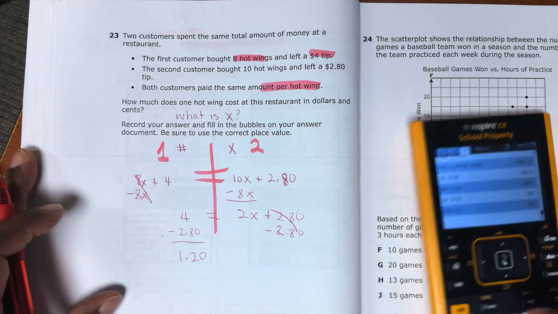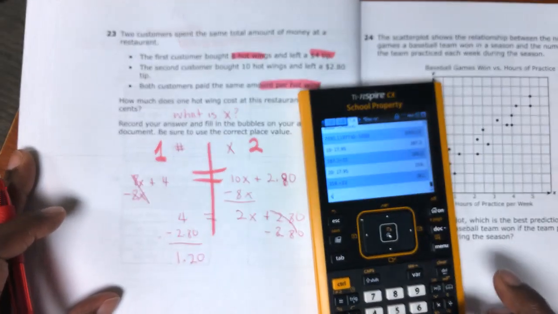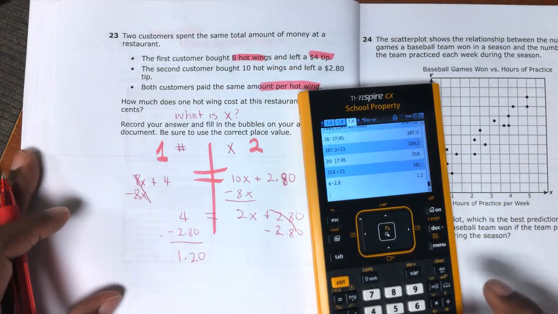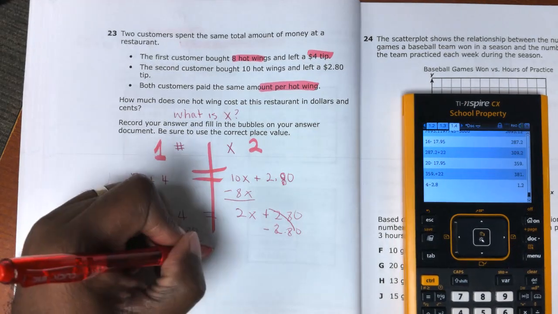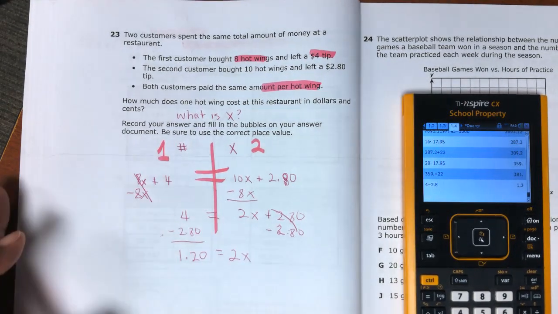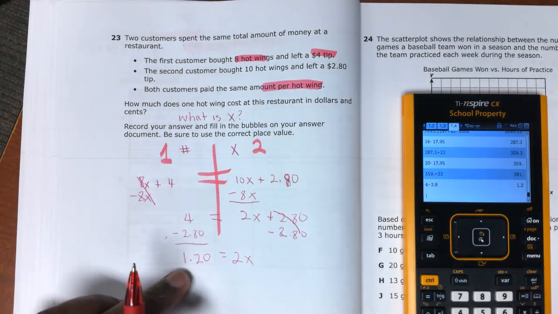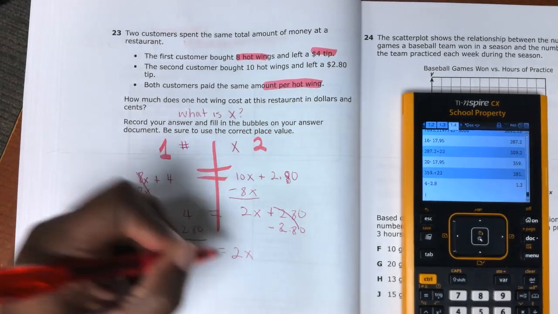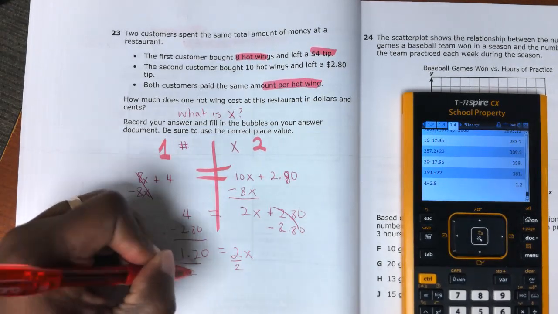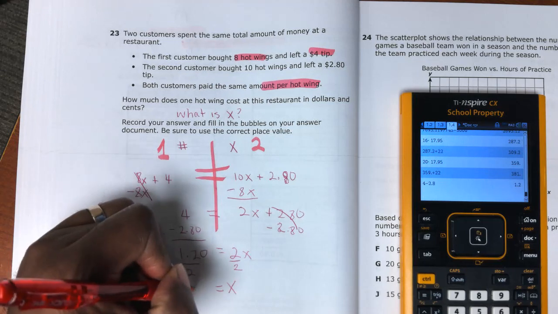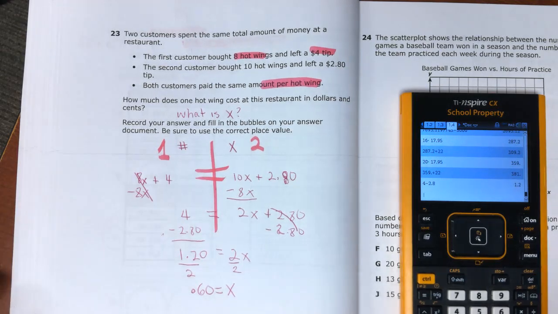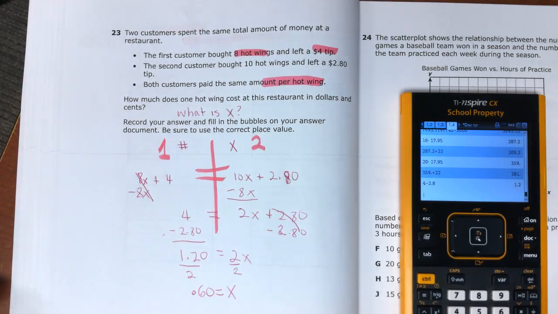Just so we can double check, because we have calculators. 4 minus 280 is 120. That's equal to 2x. So if 2 wings cost $1.20, how much does 1 wing cost? Half of that, divide by 2, divide by 2. 1 wing is equal to 60 cents. Okay? And that's how we would do that.